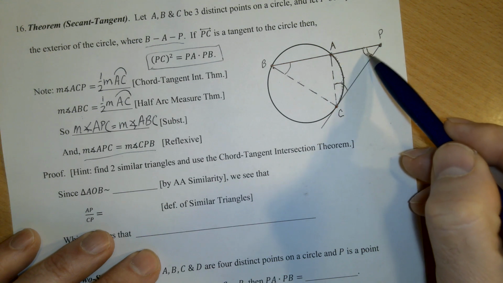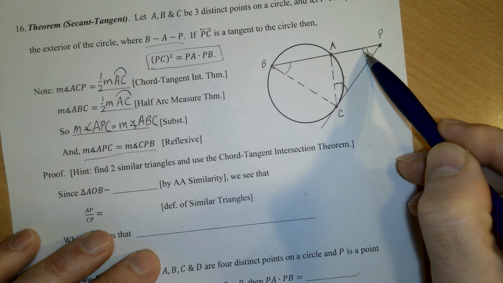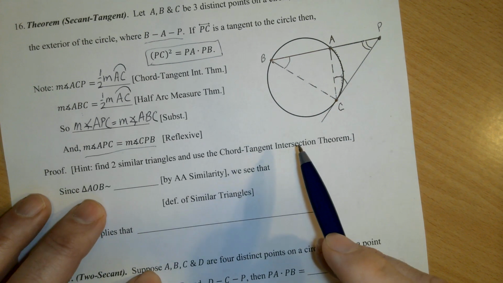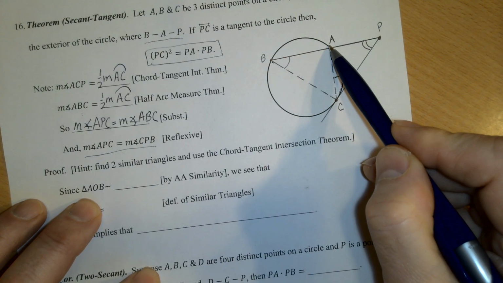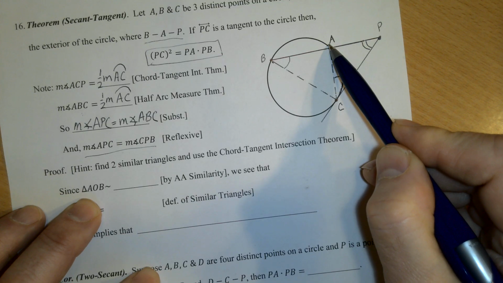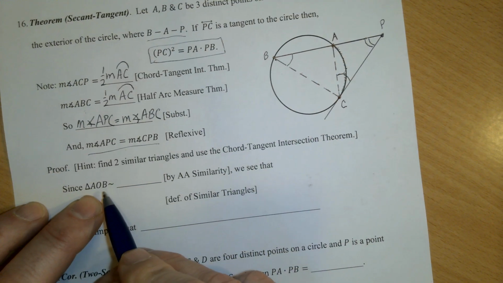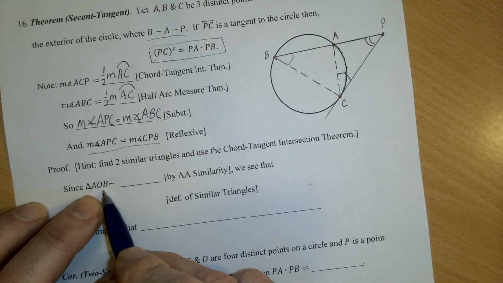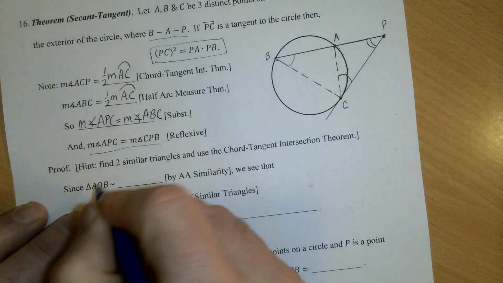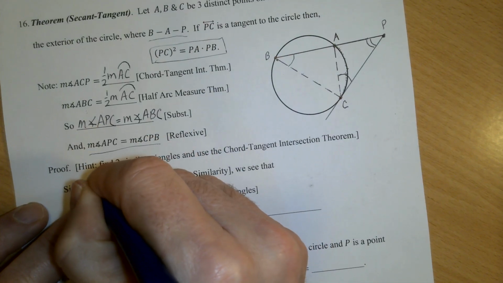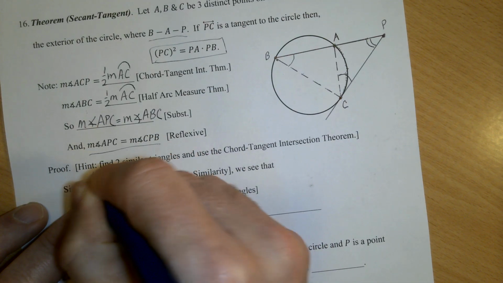Now, yes, this one is used in both of the triangles. So we know that the triangle, let's see, which triangle is that? That is similar. I'm going to have to change this. It's not AOB, it is CPA.